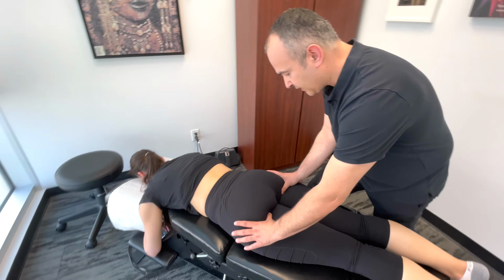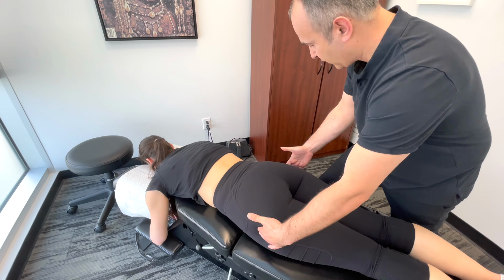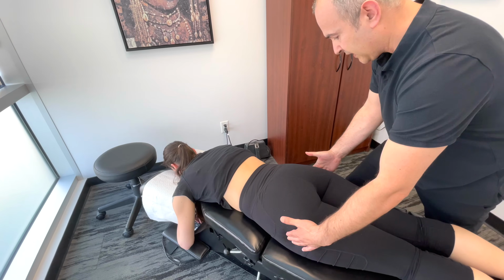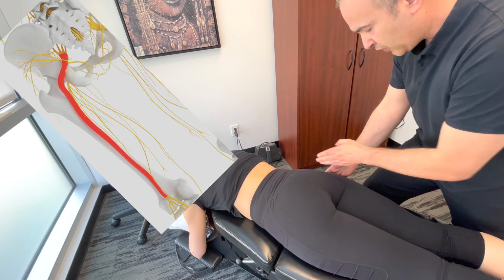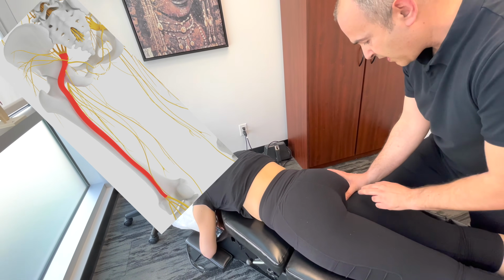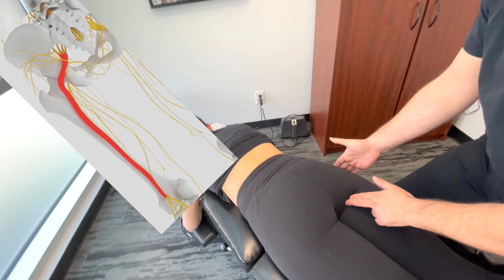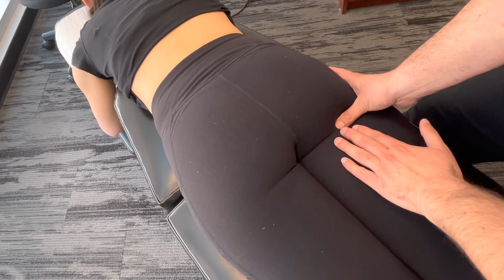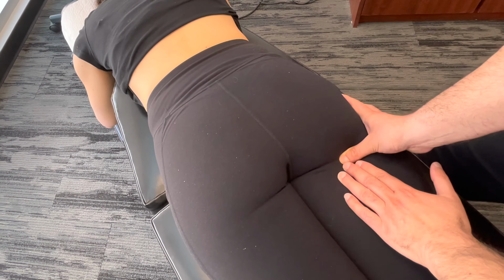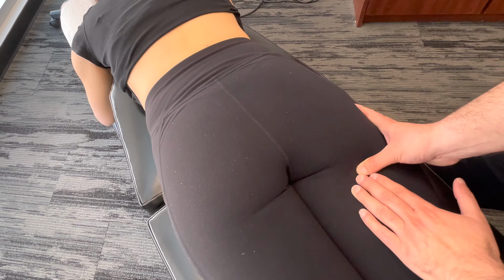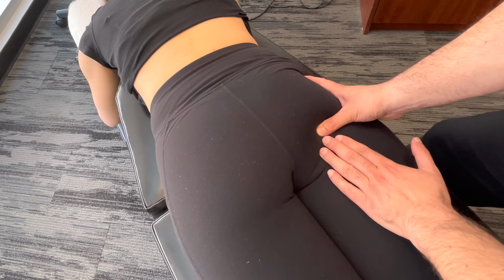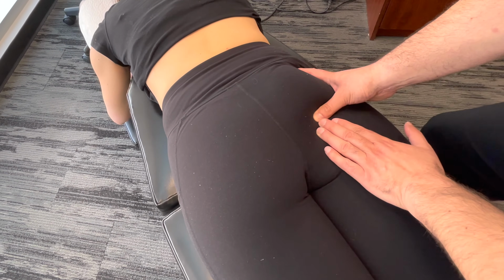And then lastly, if we use the ischial tuberosities as landmarks and the greater trochanters on the external aspect here, midpoint between the two would be the sciatic nerve. So here's the ischial tuberosity, trochanter, midpoint. If we follow it down into the biceps femoris, we'd palpate the sciatic nerve, or we could follow it up into the deep gluteal musculature as well.